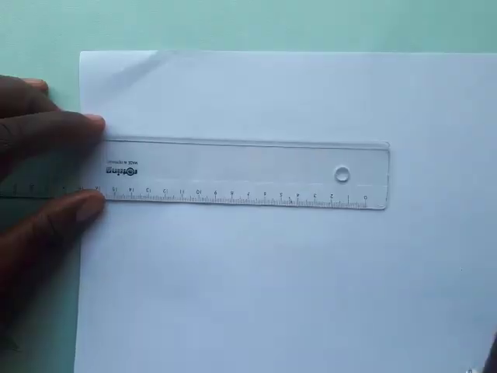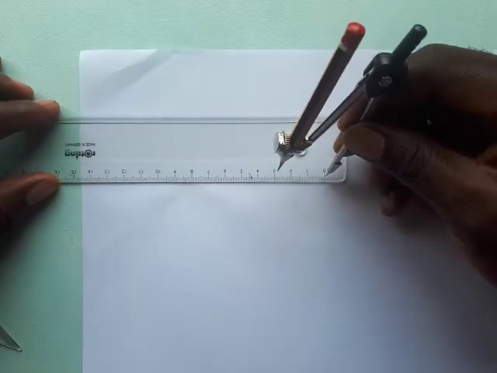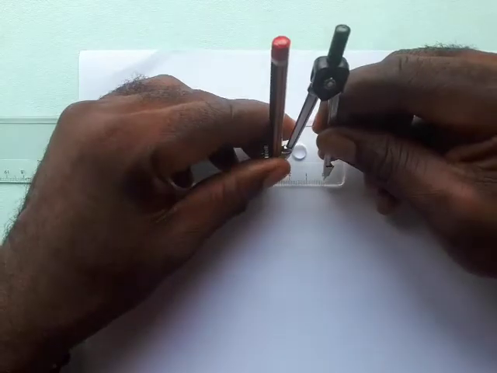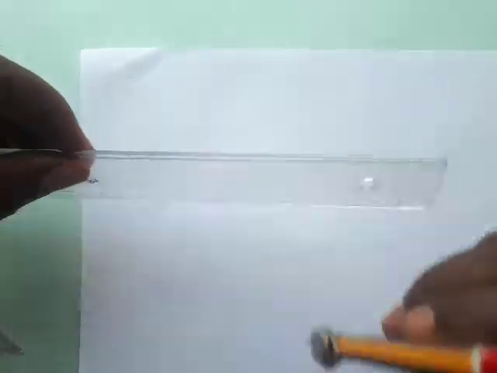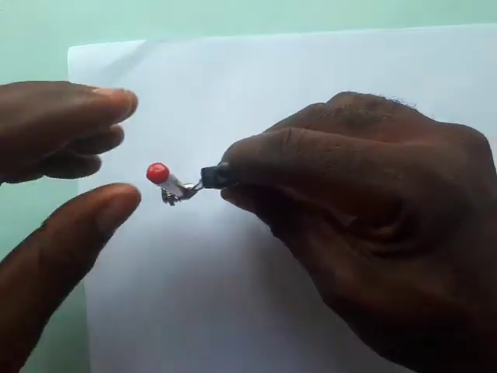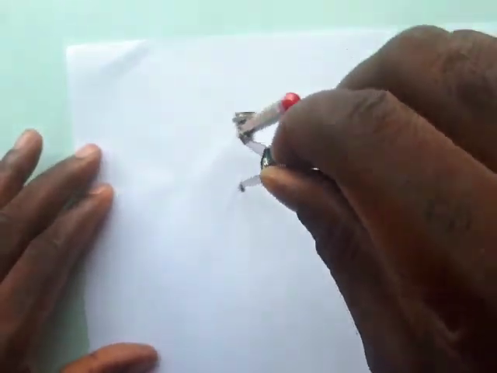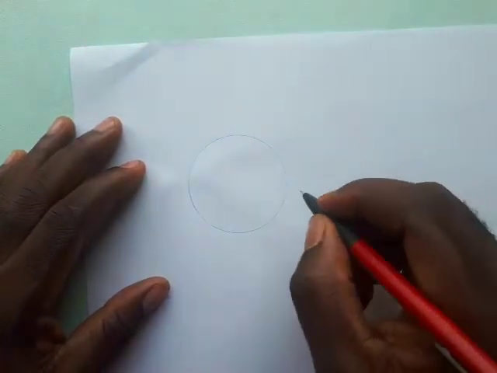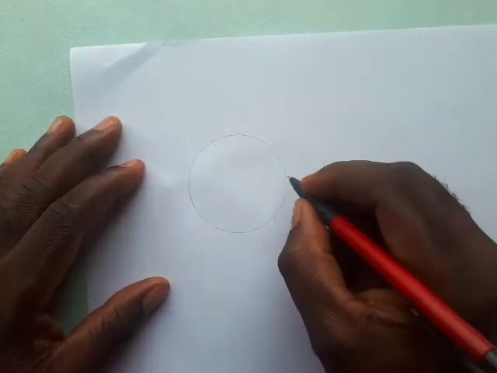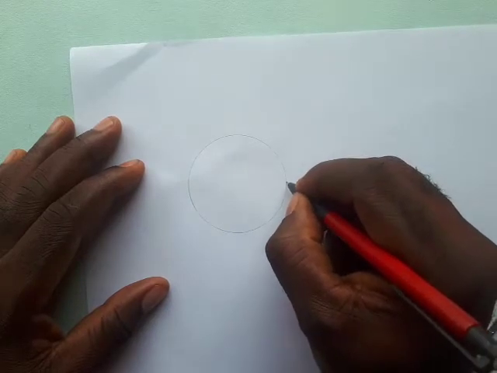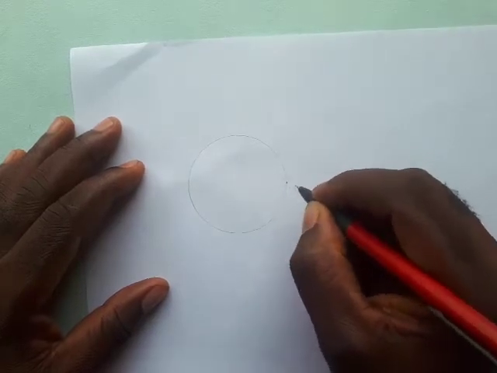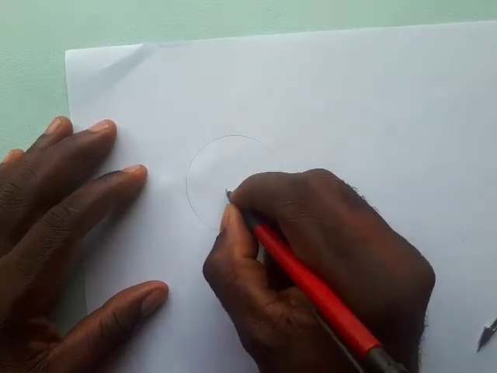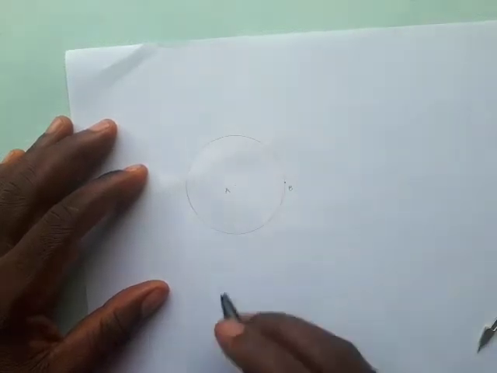So let me start from the basics. I want to draw a circle and I want to use a radius of 3 centimeters for the circle. Now this is the circle. If you have a circle like this, this is the center of the circle. Now you have a point just anywhere on the circumference. Let me just put a point anywhere. Let me call this point here B, and let me call this center here A.